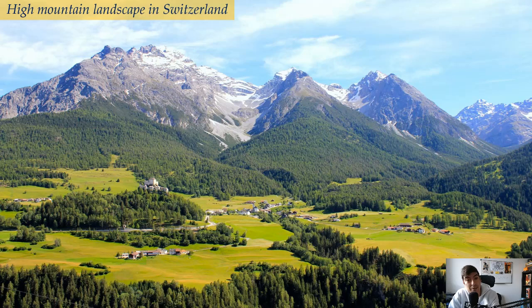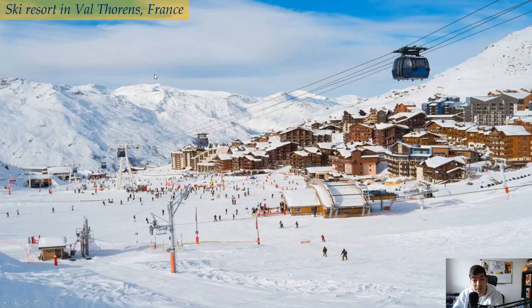This is a high mountain landscape in Switzerland. In the bottom of the valleys we can find meadows and some agriculture places. Then we find the forest, and as we are increasing the altitude, the vegetation starts to disappear until we reach the perpetual snow at the top of the mountains. And in many of these places we have this humanized landscape, the tourist resorts, like in this case this ski resort in the French Alps.